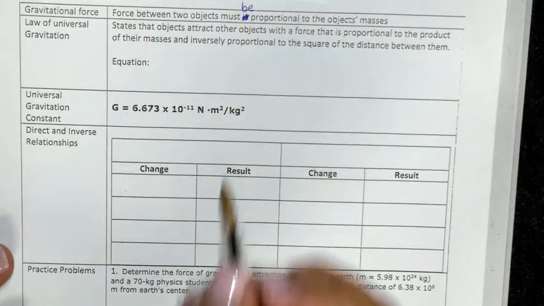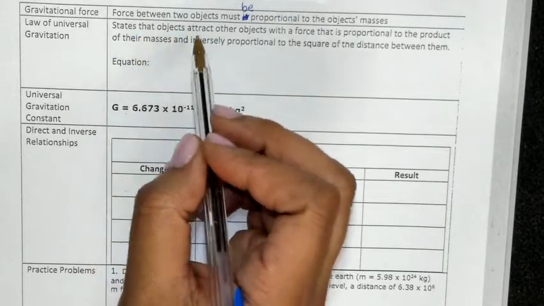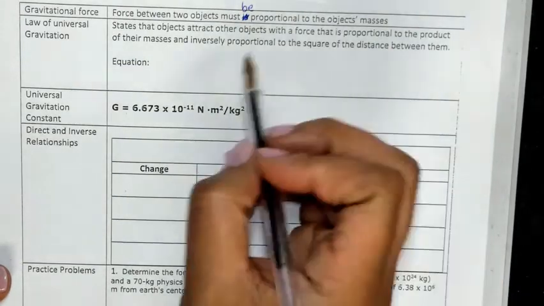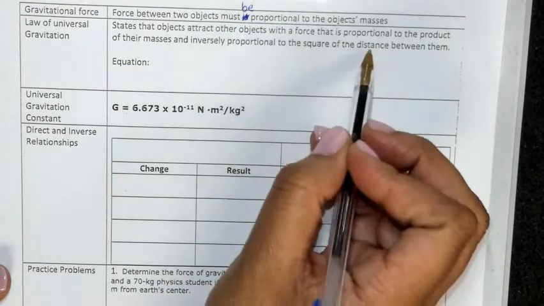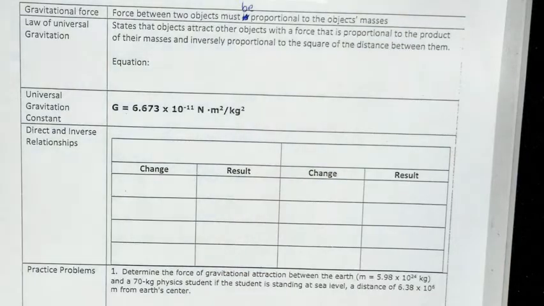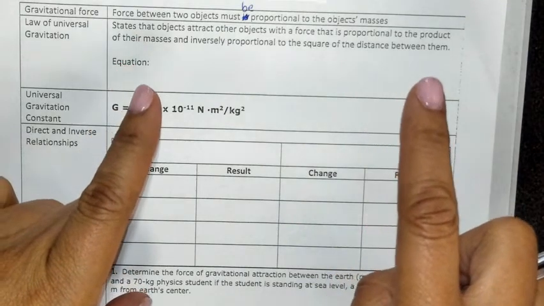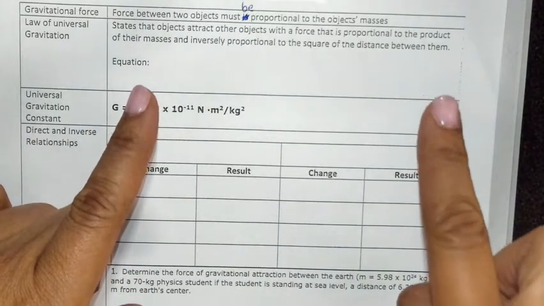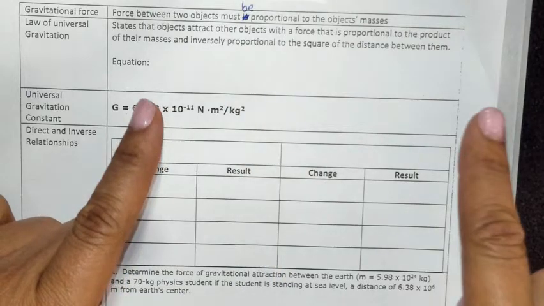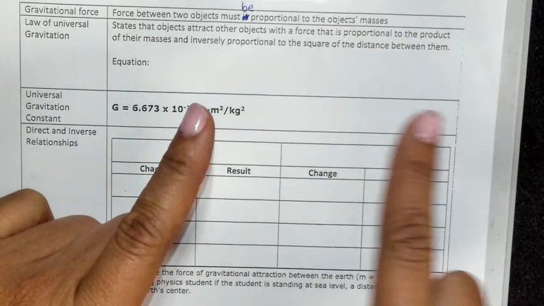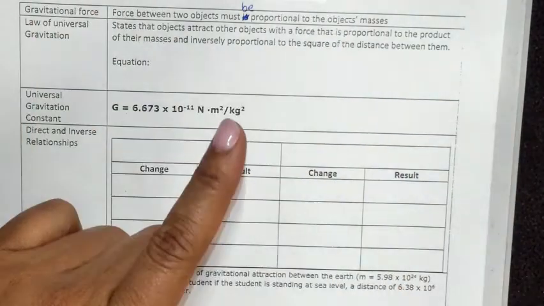So the law of universal gravitation states that objects attract other objects with a force that is proportional to the product of their masses multiplied together, and inversely proportional to the square of the distance between them. So if here's one object and here's one object, this is the distance between them. But if this object, let's say it's the moon going around the Earth, that distance now becomes the radius of that circle.